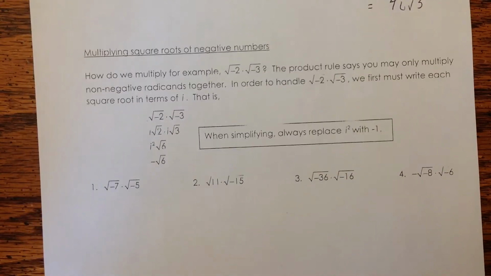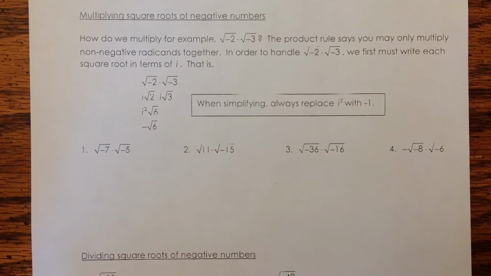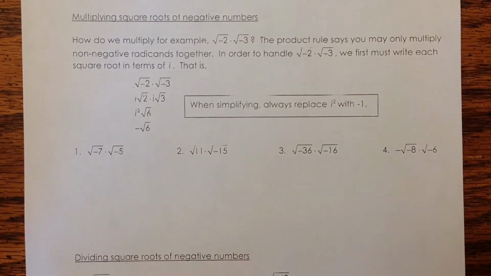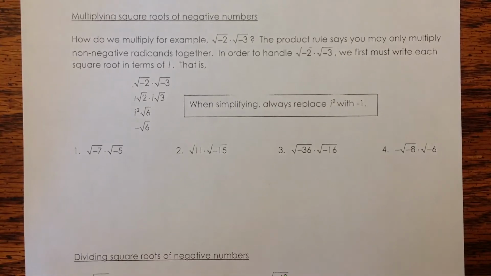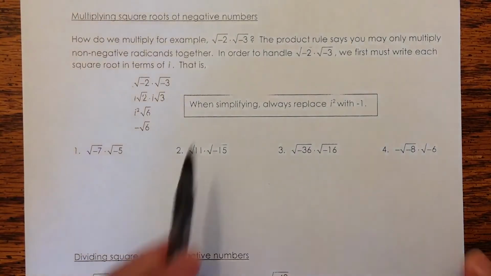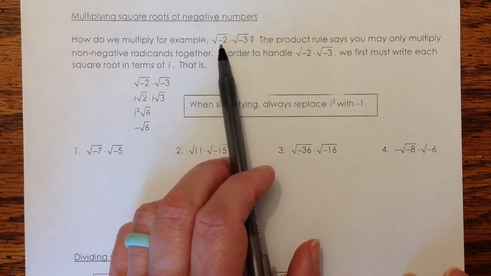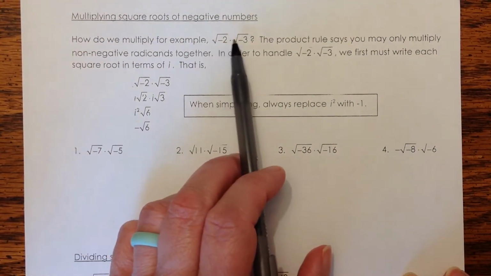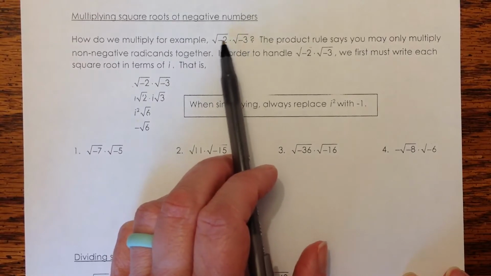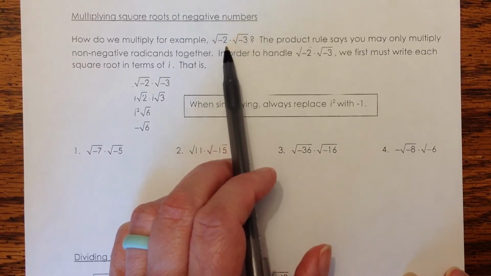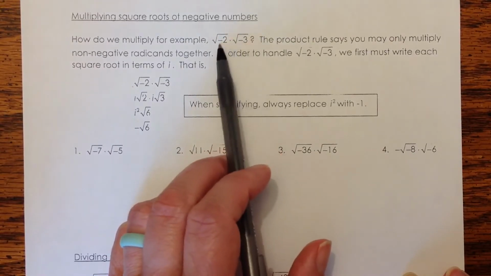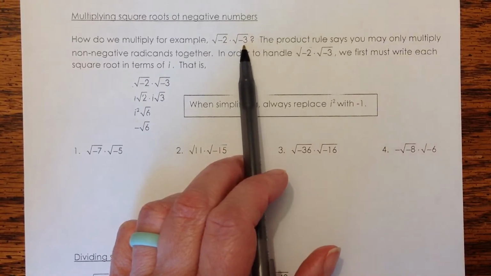Now 7-7 is broken into many small little sections, so now we're going to work on multiplying square roots of negative numbers. So remember, the product rule that we learned earlier says we can't multiply the square root of -2 with the square root of -3 because neither one represents a real value.